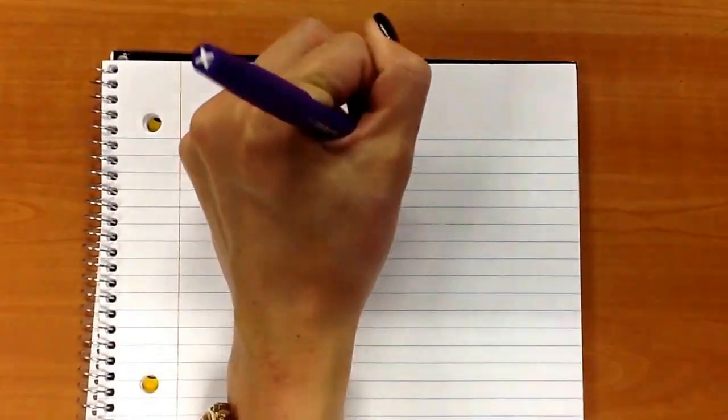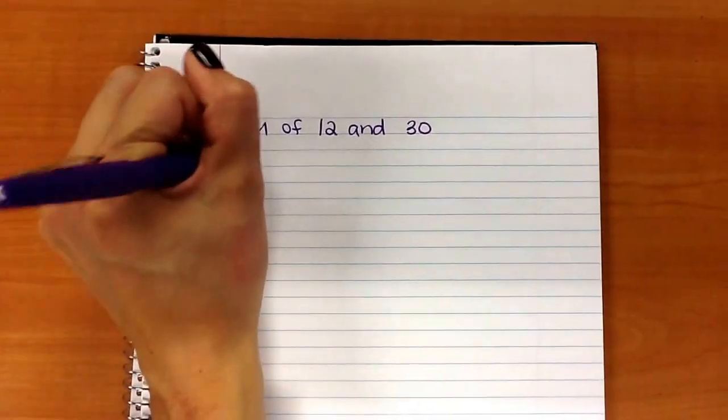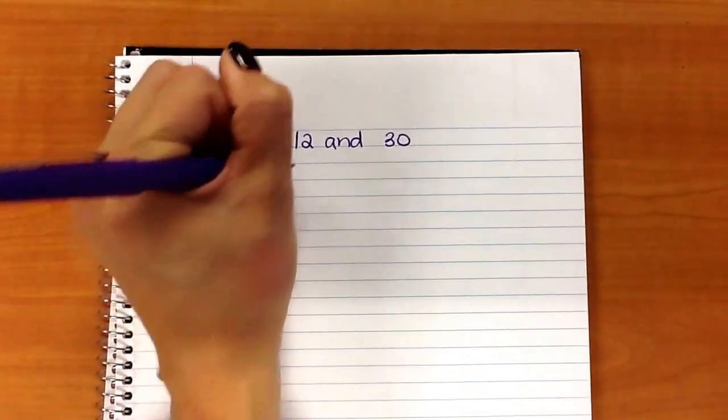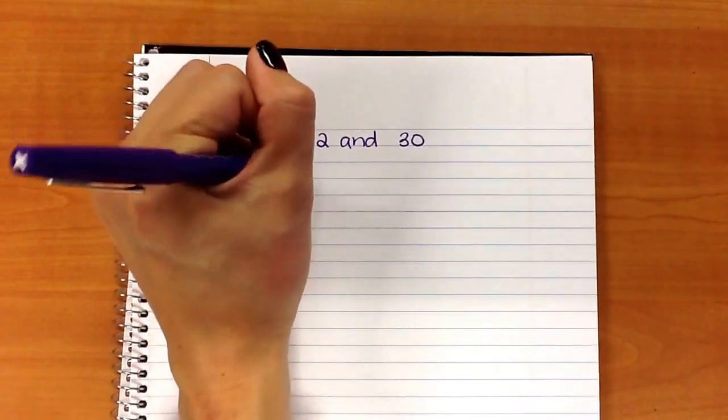So I just showed you one method of finding the least common multiple of a set of numbers. Now I'm going to show you another method that you can use to find the least common multiple. So for this time we're going to find the least common multiple of 12 and 30. Okay, so for step number 1, I'm going to list the prime factorization of each number.